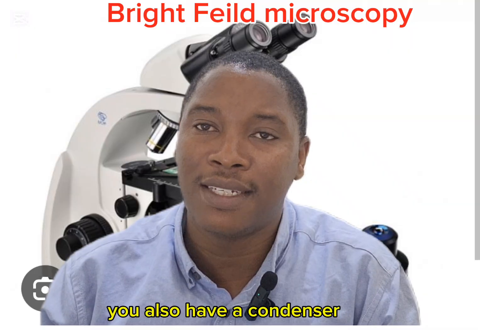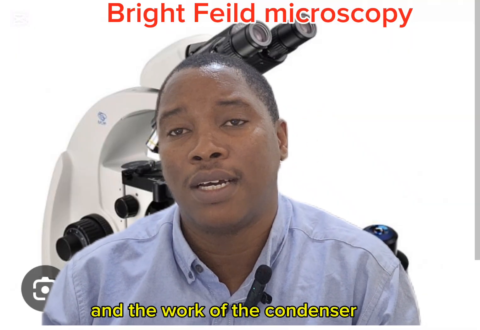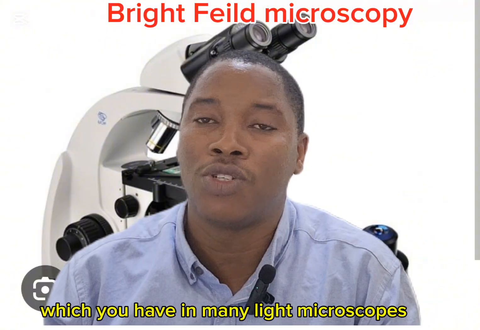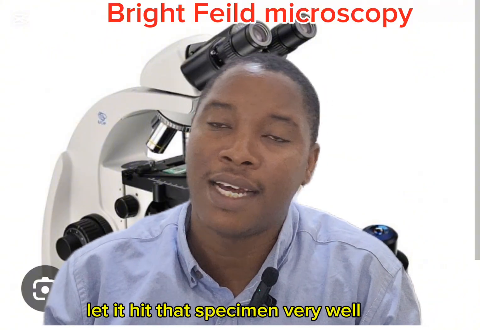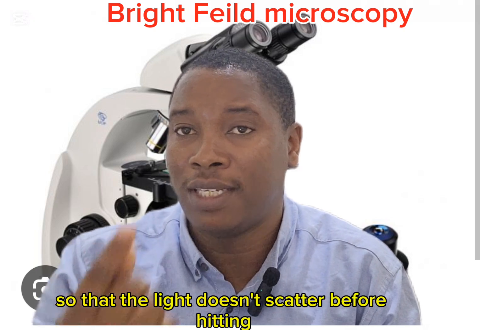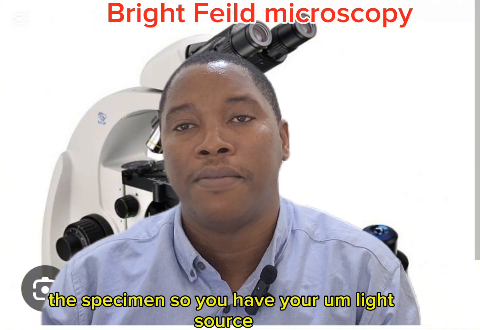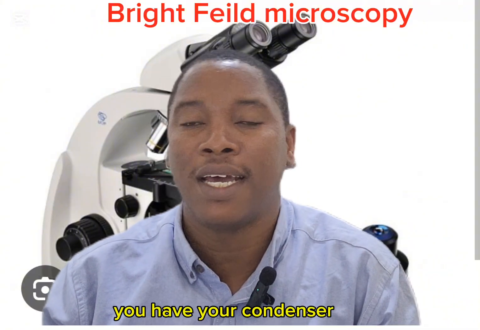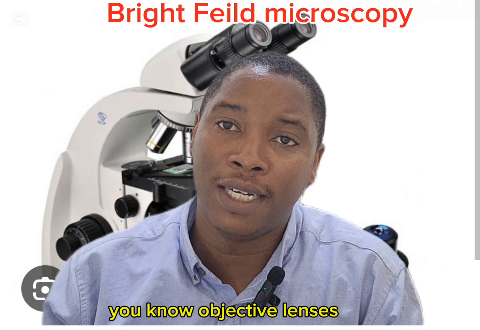You also have a condenser. The light is sent through the condenser, and the work of the condenser, which you have in many light microscopes, is to focus the source of light and let it hit the specimen very well so that the light doesn't scatter before hitting the specimen. Then you have a series of objective lenses.